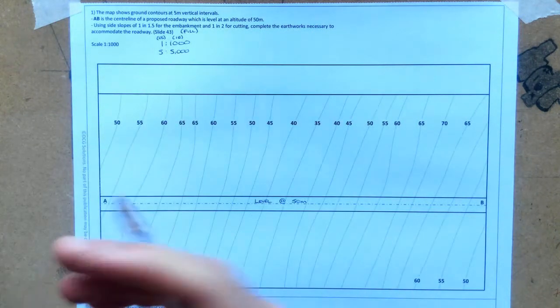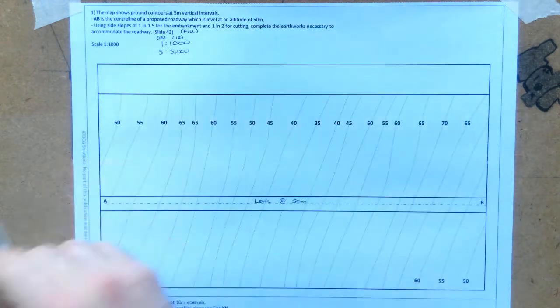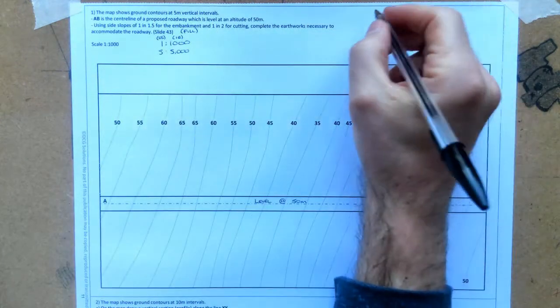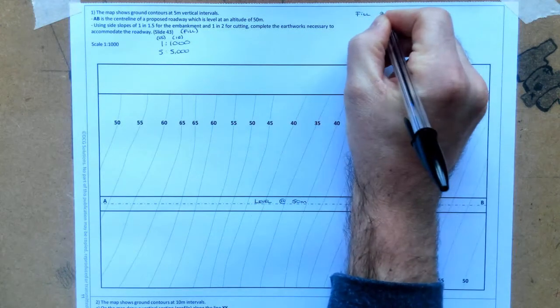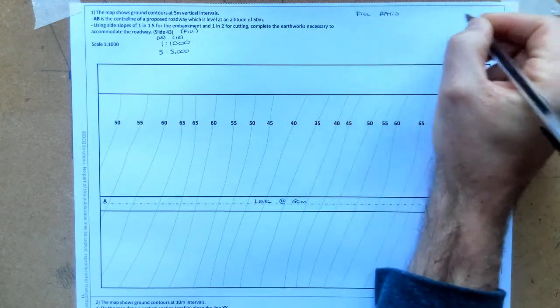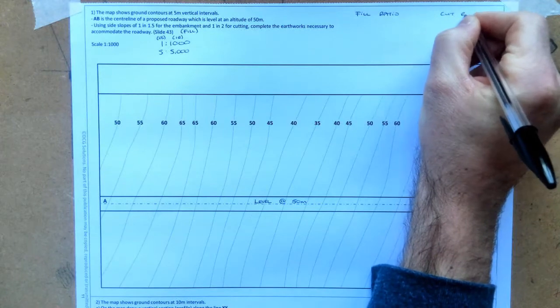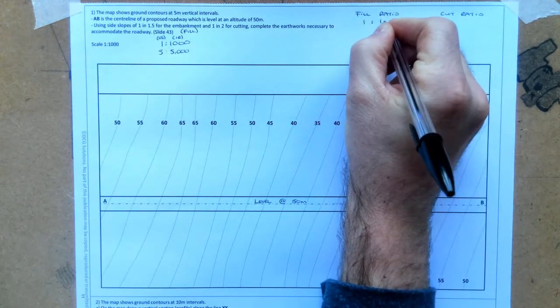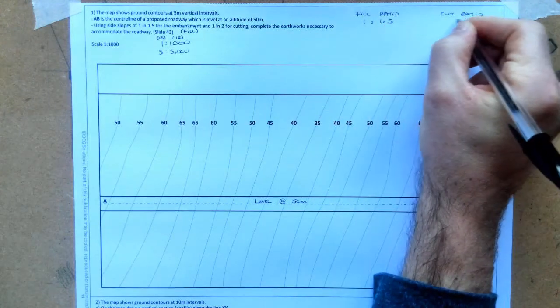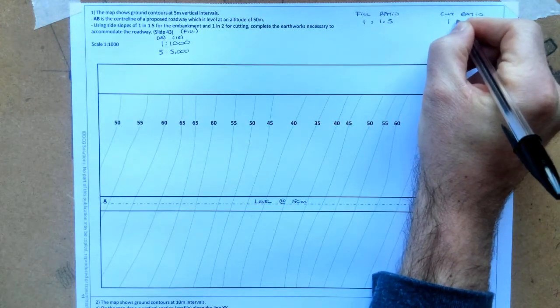Anyway, so 5 is kind of our magic number that we're going to use to work out our fills and our cuts. So I'm going to write up here fill ratio, and then I'm going to write cut ratio over here. Our fill ratio is 1 in 1.5, and then our cut ratio is 1 in 2.